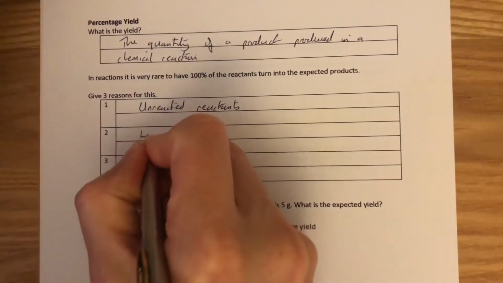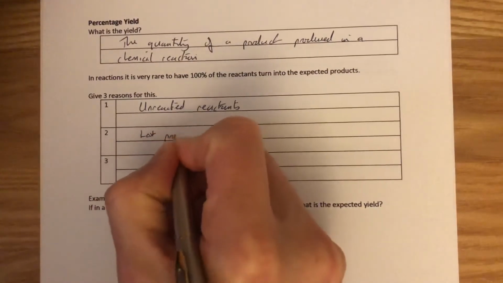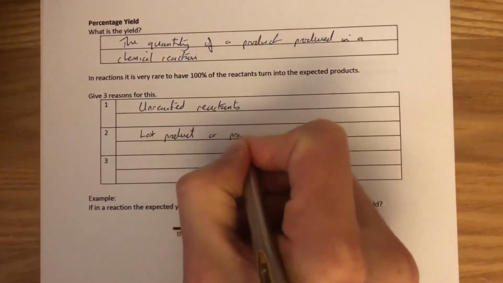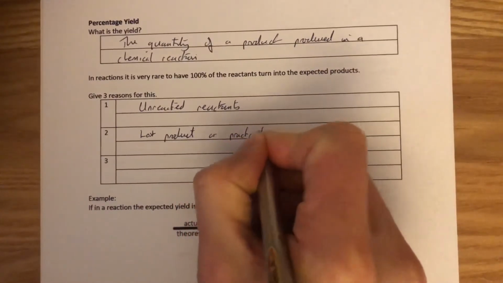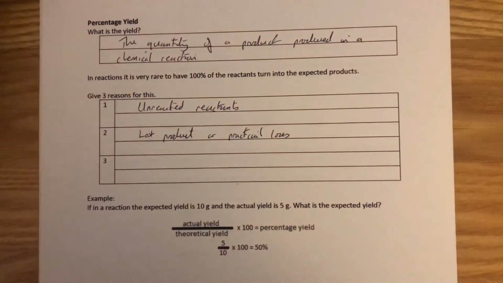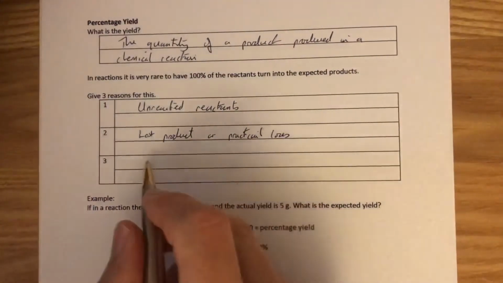Next one, lost product or practical losses. Maybe you spill it or something. Lost product. So, think back to that magnesium ribbon burning in the crucible to make magnesium oxide. Often you see white smoke appearing at the top. That's lost product. That's magnesium oxide that's being lost from the crucible. So lost product or practical losses.